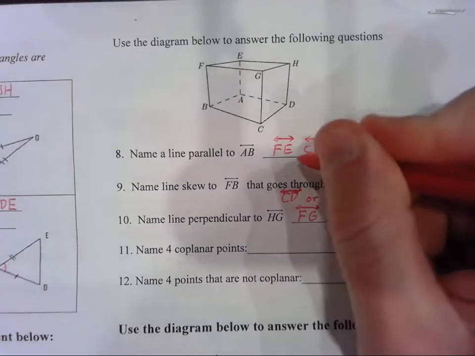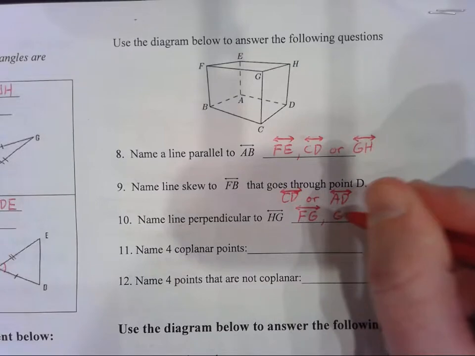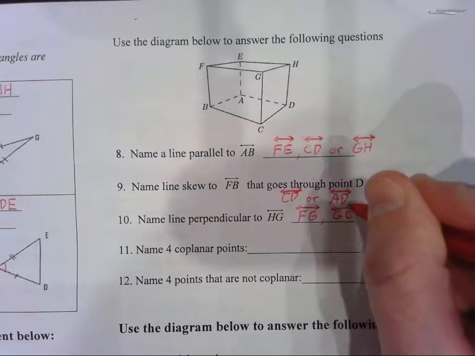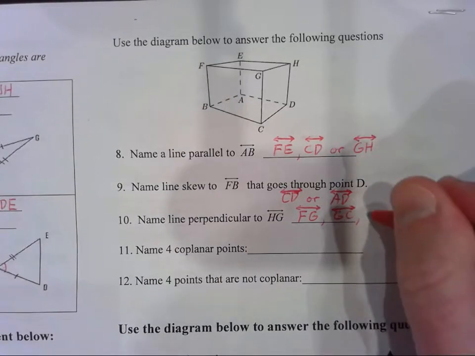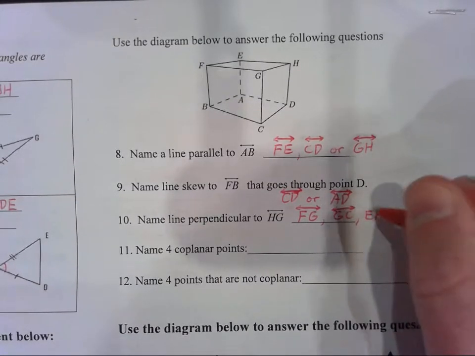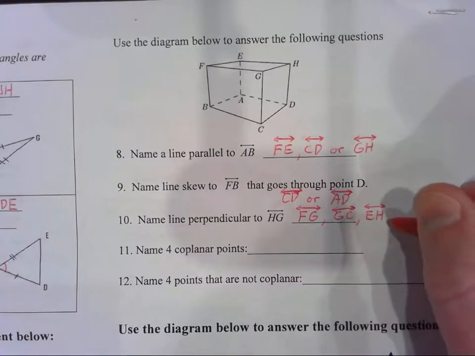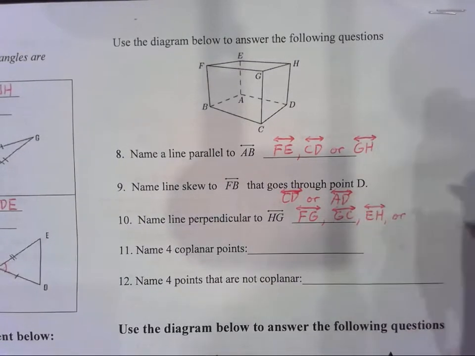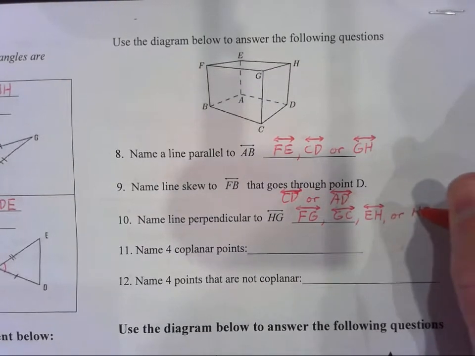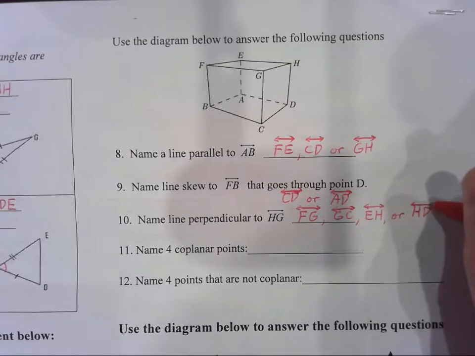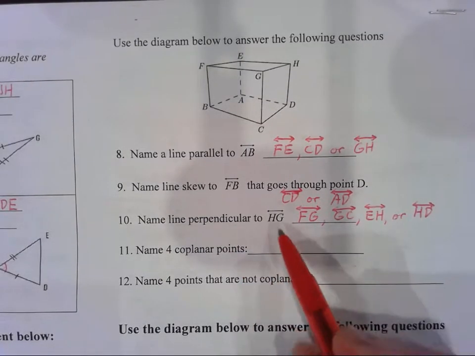Other options include GC, and on the back side of the box, EH intersects HG and it's perpendicular. Or the last one would be HD. So any one of those four would be perpendicular to HG.